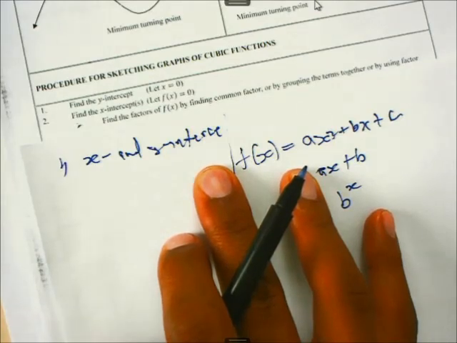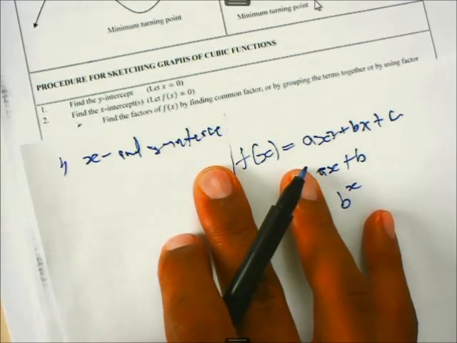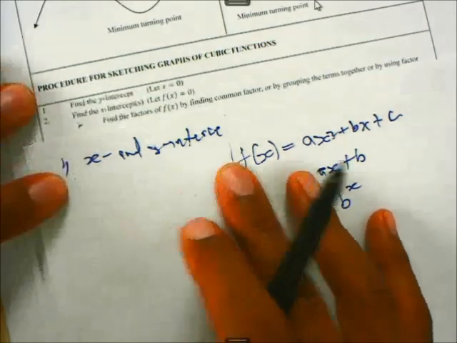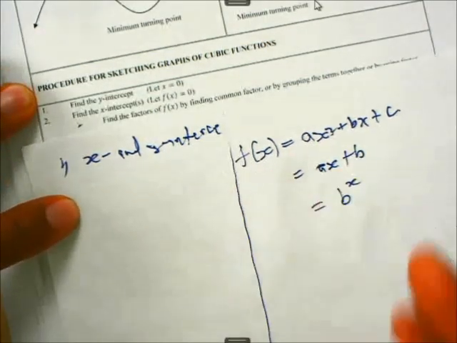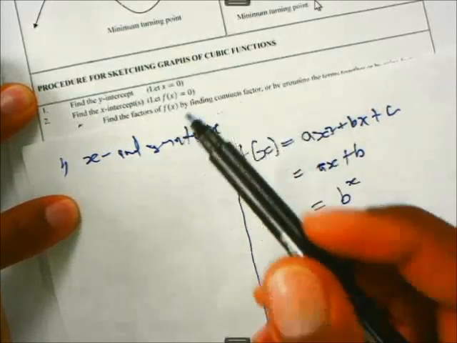Now, how do you solve the cubic equation? When you talk of quadratic functions, the exponent is 2, so we have a quadratic equation. You know how to solve the quadratic equation, right? Now let us see how we solve the cubic equations.